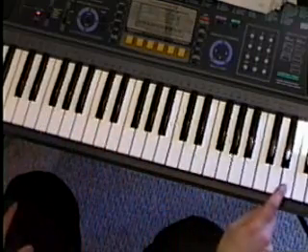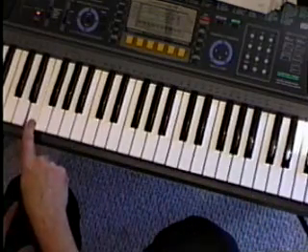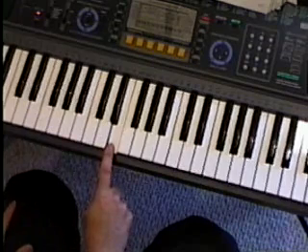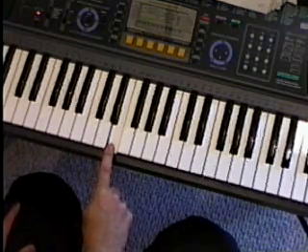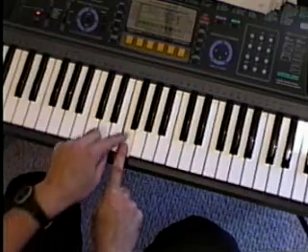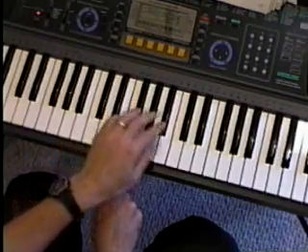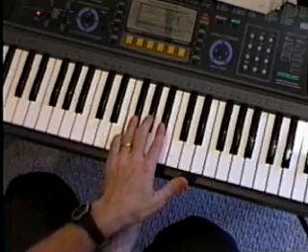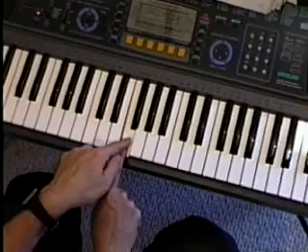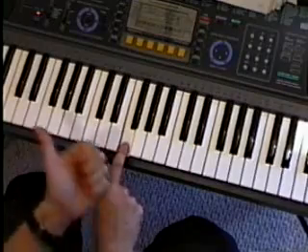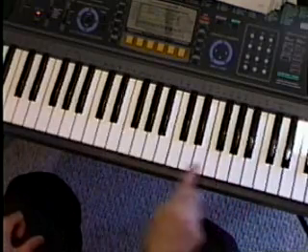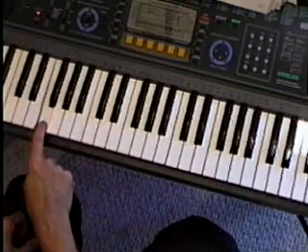Okay? So we have C, D, E, and then it goes to F. Now what you're going to do is look at the F, compare it to where it is to the 3 black notes. See the group of 3 black notes right here? It's right to the left side, okay? It's on this side, down, of the 3 black notes. So you find the 3 black notes, and here's the F. 3 black notes, there's the F.